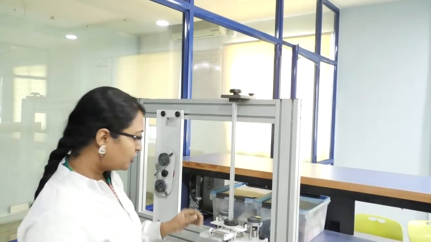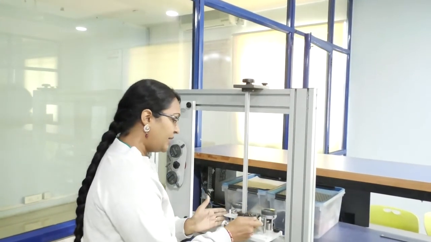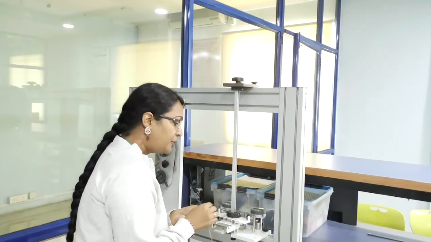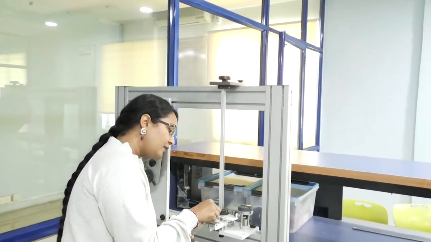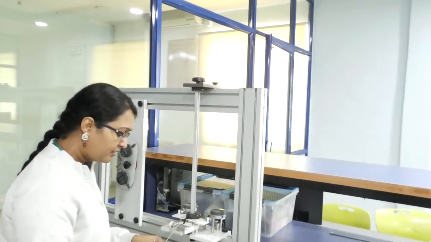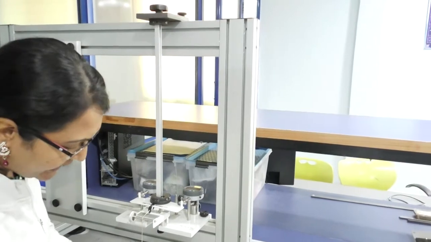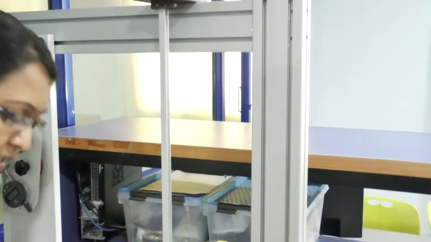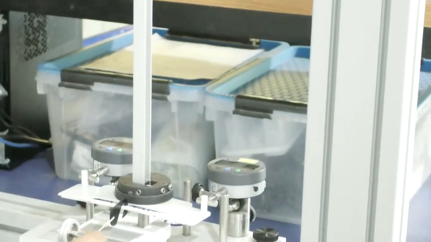So let's start. Here we have a hanger. We have measured and set our beam in such a way that it is pointed at the center. Here we are going to add weight hangers to the hanger. We will take around 300 grams, where each weight is 10 grams. So we have considered 300 grams and we have set it.